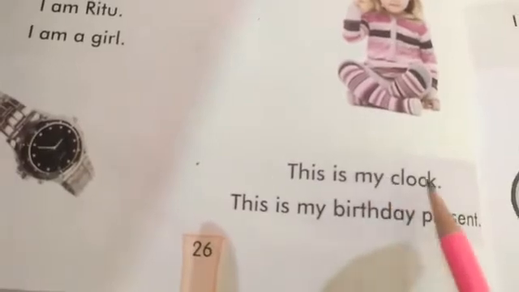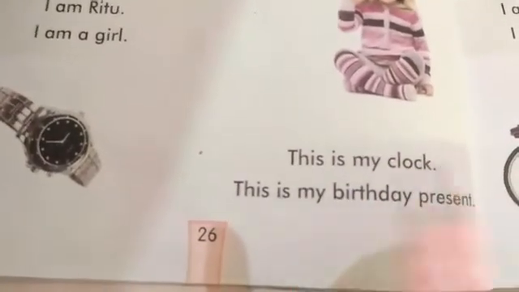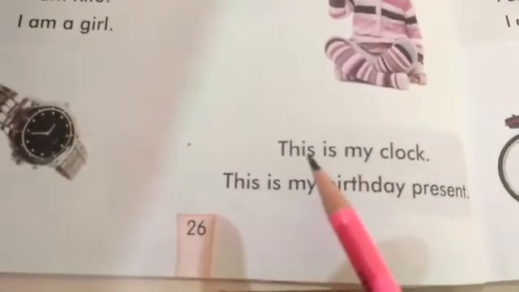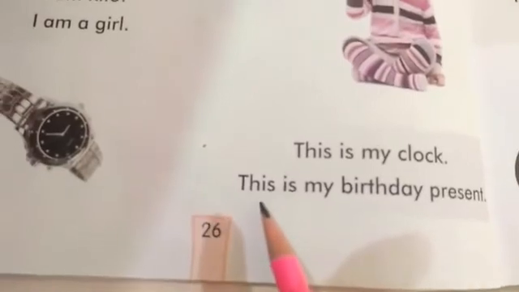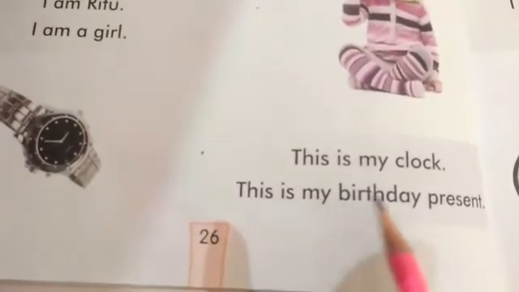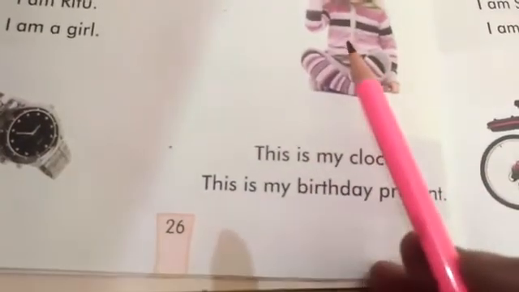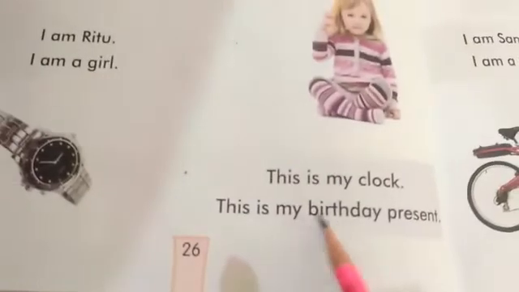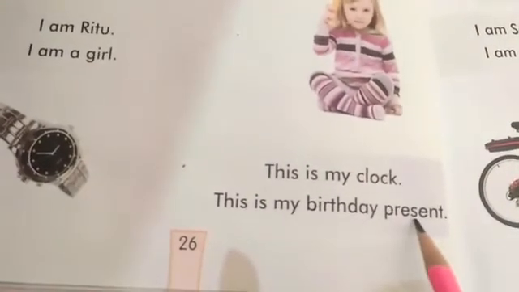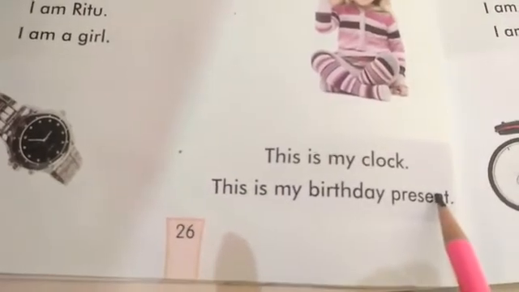This is my clock. This is my clock. This is my clock. This is my birthday present. இது என்னுடைய birthday present. This is my birthday present.